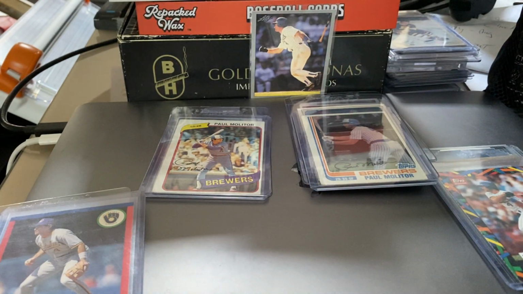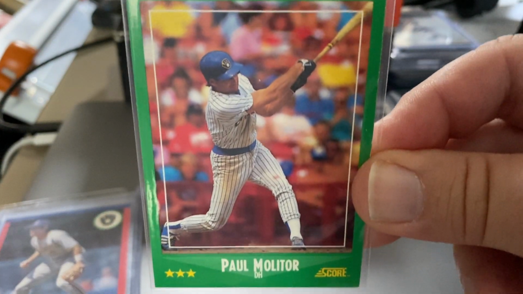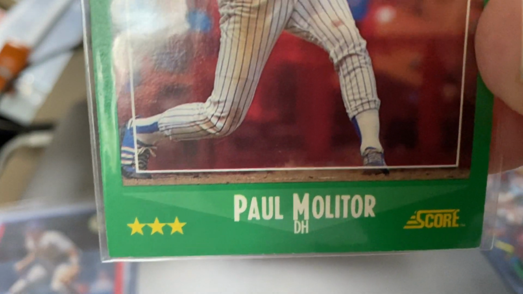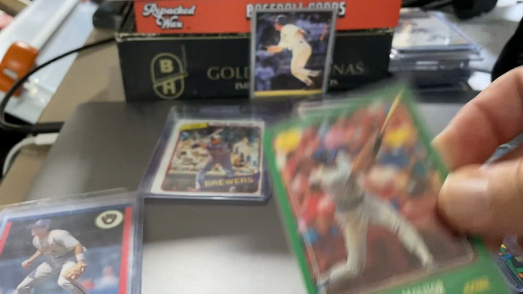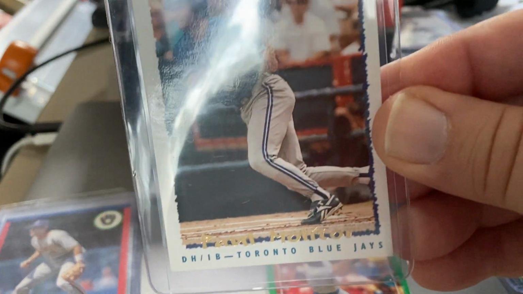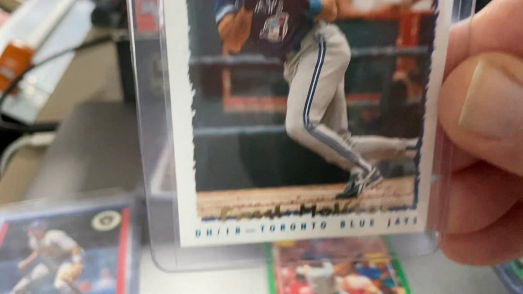As he got a little bit older, the 1988 Score called him a DH, indicated as DH. 1988 Score. 1995 Topps. Where is it?